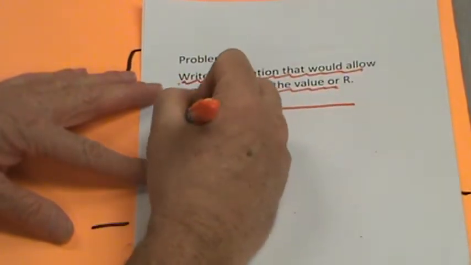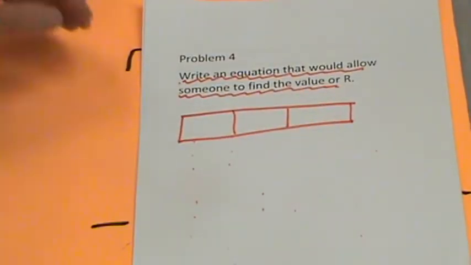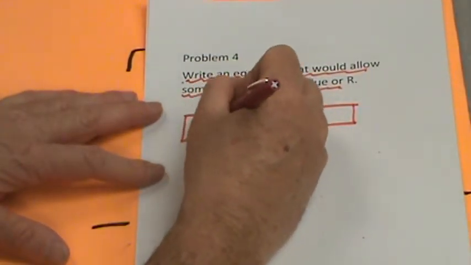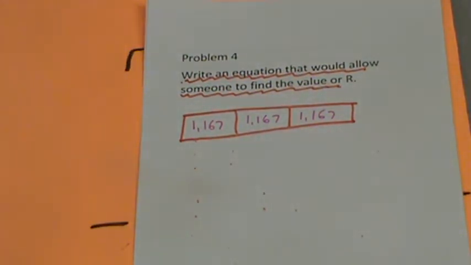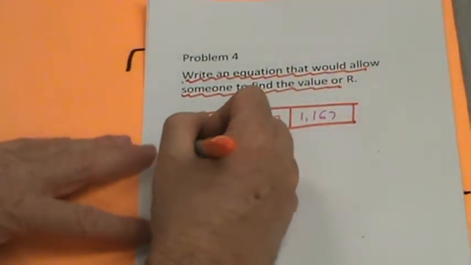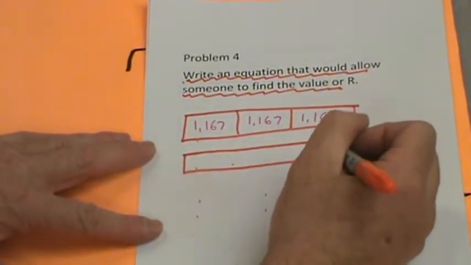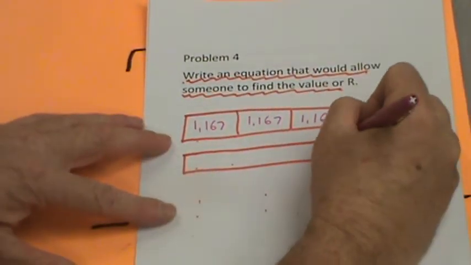Think about Presley and his marbles. So we have a tape diagram broken up into 3 parts. 1,167, 1,167, 1,167. There we have it. Now, what we're going to do is make another tape diagram that's not quite as large. It's going to stop a little bit there. And we'll do a little bracket here with the number 239.